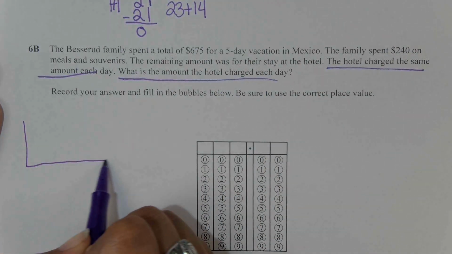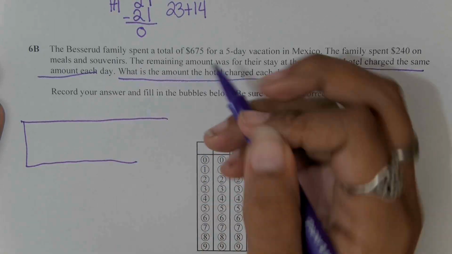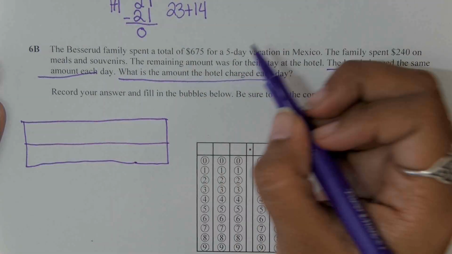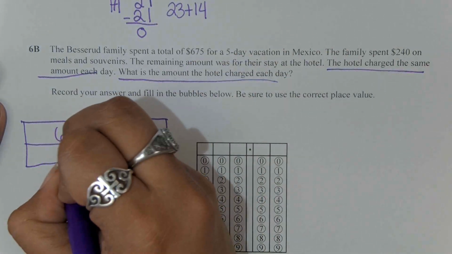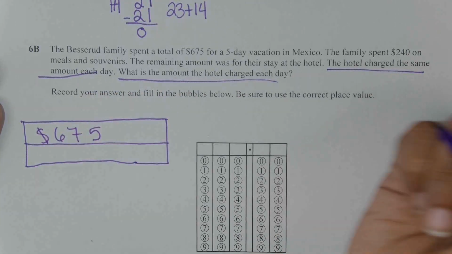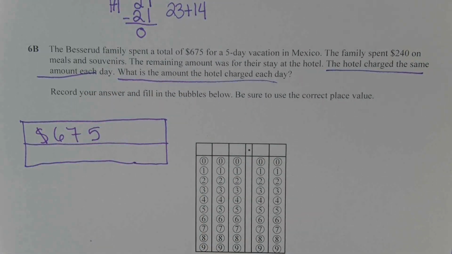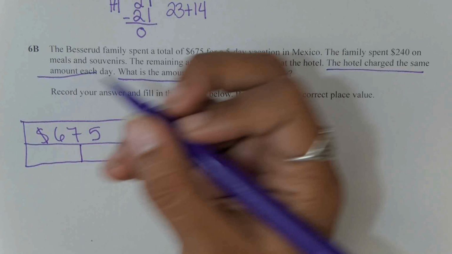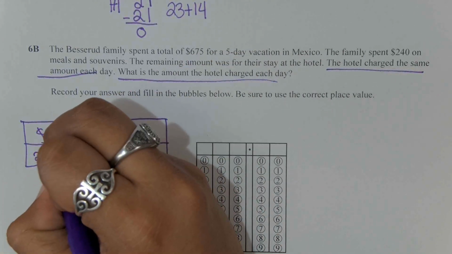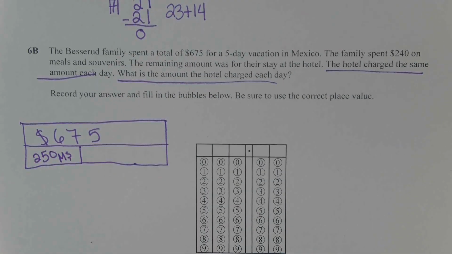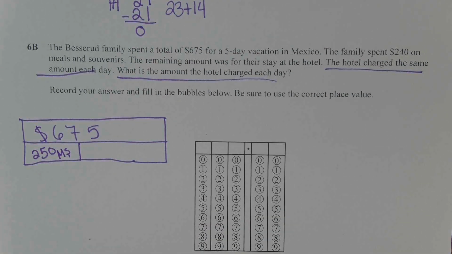So I know that I spent a total of how much money? That's right, I spent a total of $675 at this vacation. Well, part of that vacation, I spent $240 on meals and souvenirs. So I'm going to put here $240. This is on meals and souvenirs. The rest of it was for my hotel.